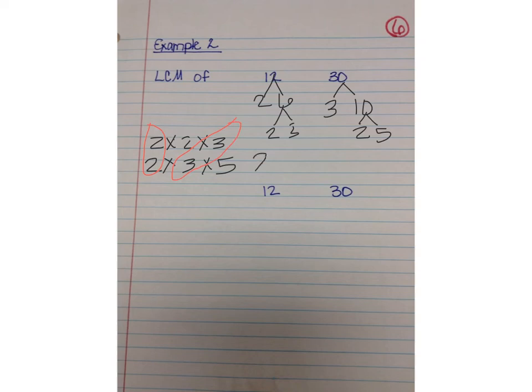So we're going to do 2 times 2 times 3 times 5, and that equals 60. So that is the least common multiple of 12 and 30. They both go into 60.